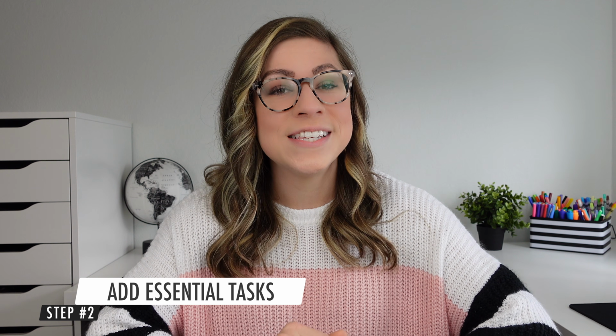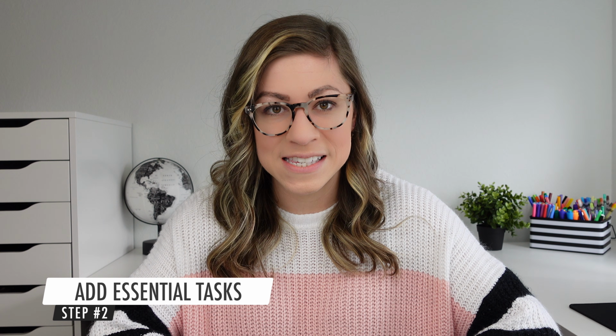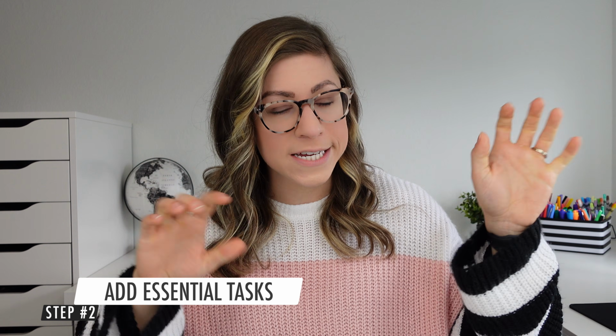Step number two is to add essential tasks. These are not your priorities. Those are coming, don't worry. These are actually the tasks that are essential for you living. So things like sleeping, eating, commuting to work, getting ready at the beginning of the day. These are those tasks that you have to do day in and day out just to survive.